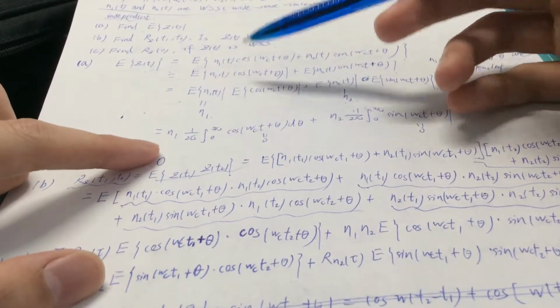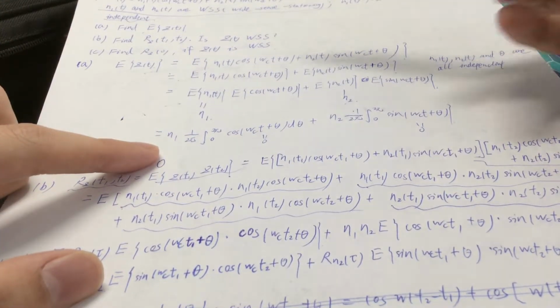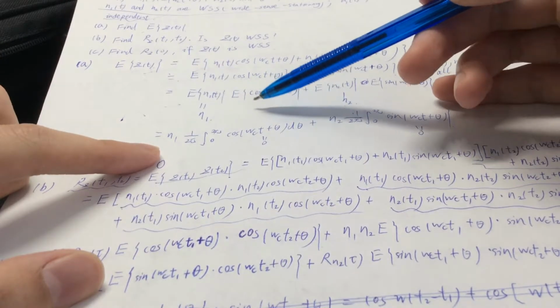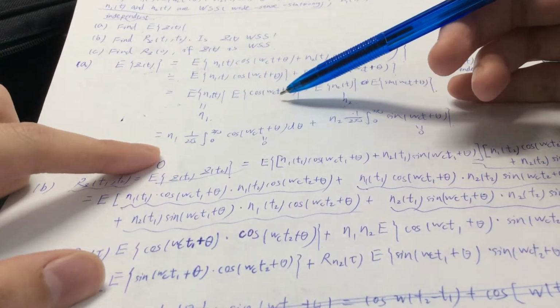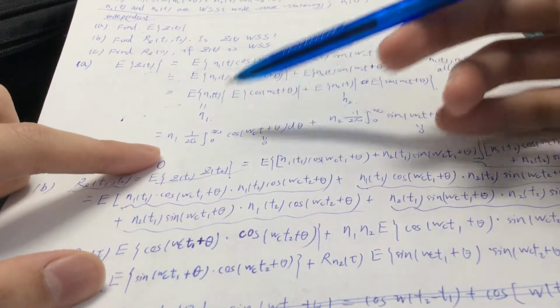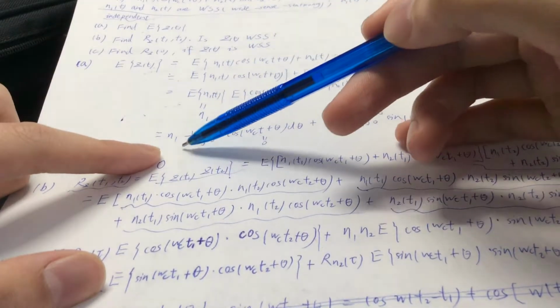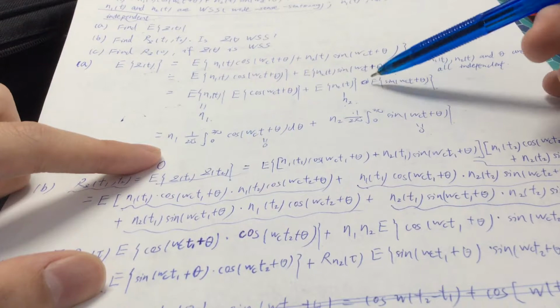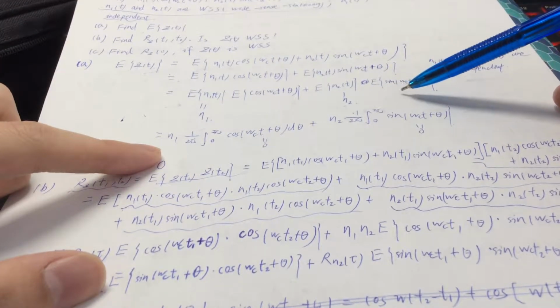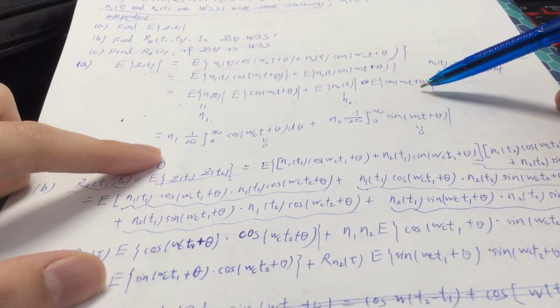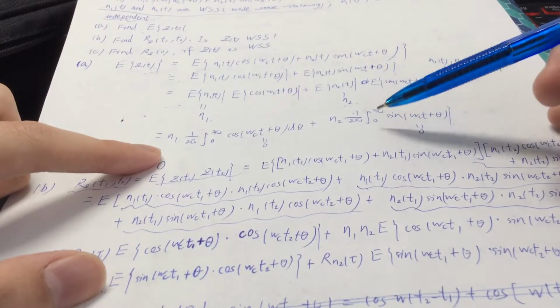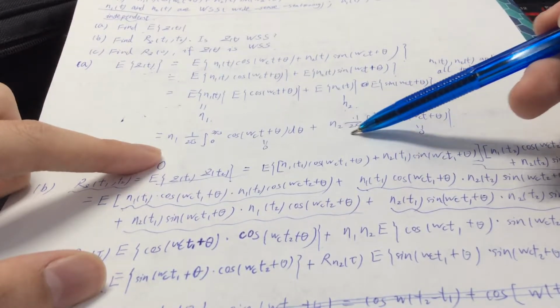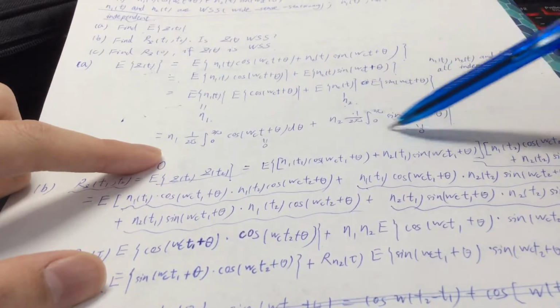And then we know that the mean of cosine(ωc t + Θ) is equal to this integration, and the mean of sine(ωc t + Θ) is equal to this integration.